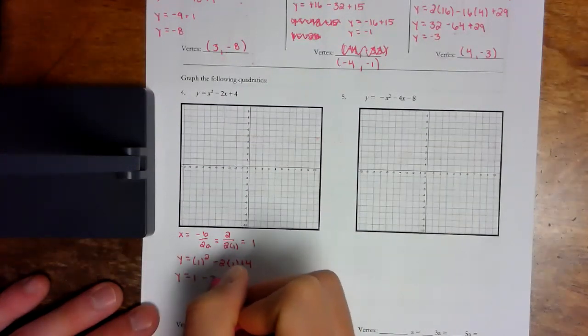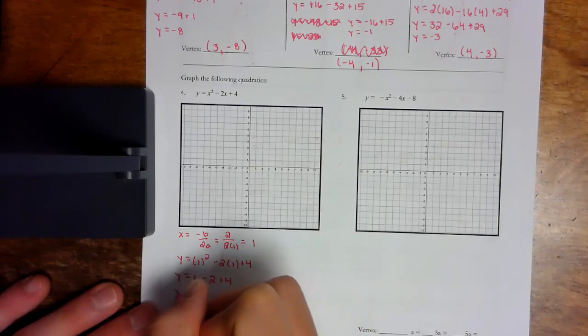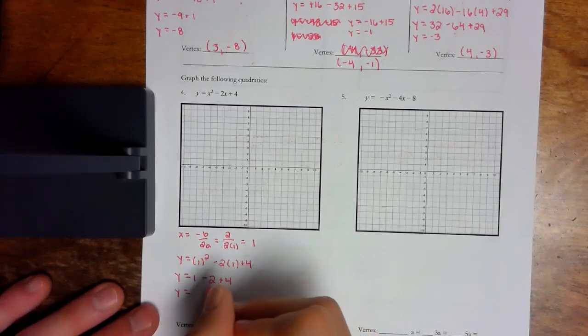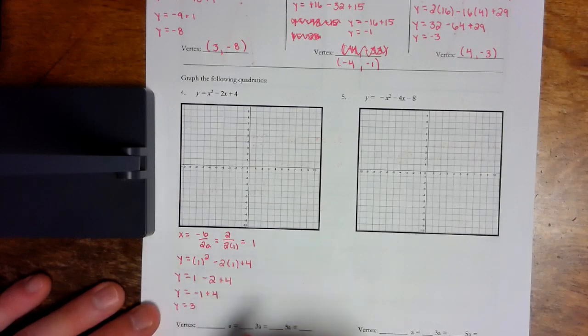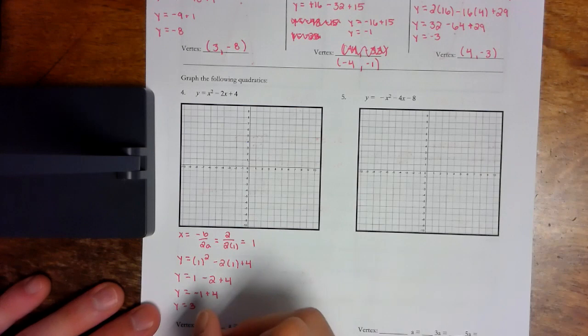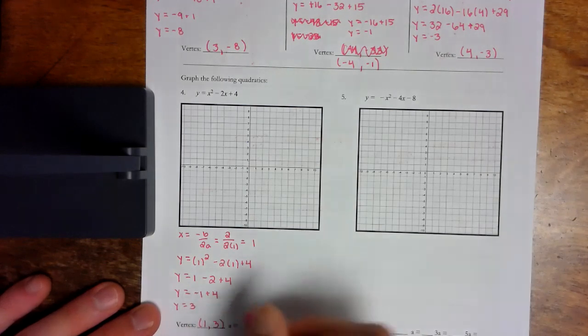And I get 1 minus 2 plus 4. I'm going to work left to right because I don't need my calculator. 1 minus 2 is negative 1. And then plus 4 gets me to 3. So our vertex is 1, 3. I'm going to plot that.